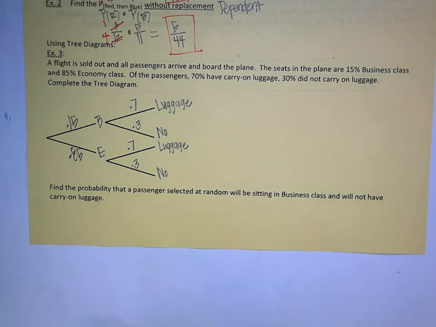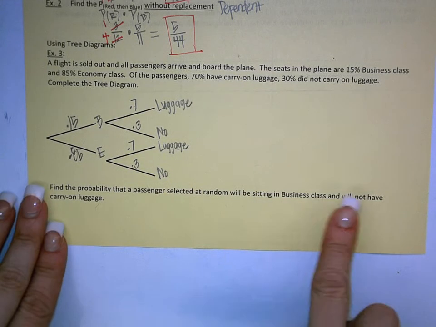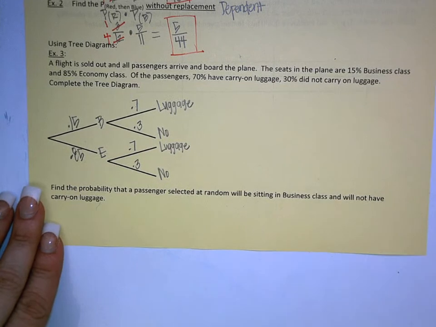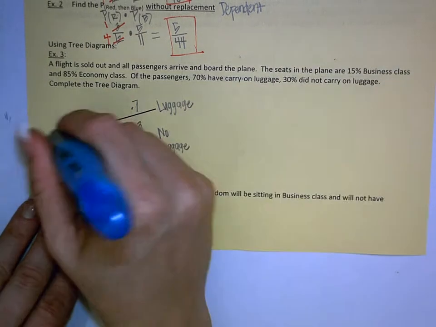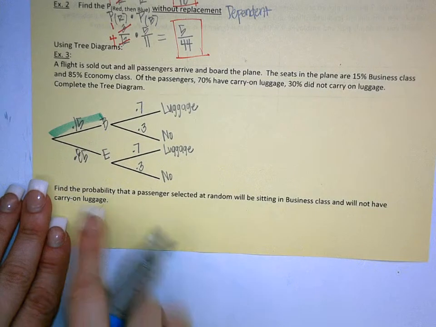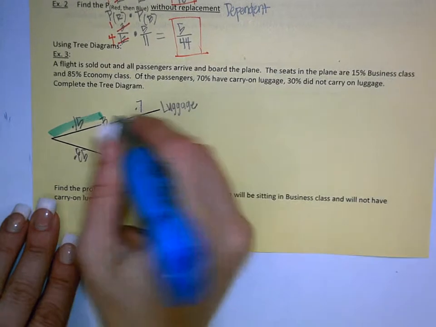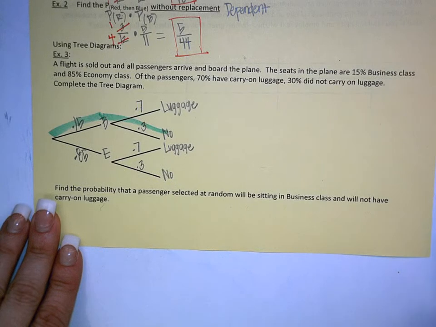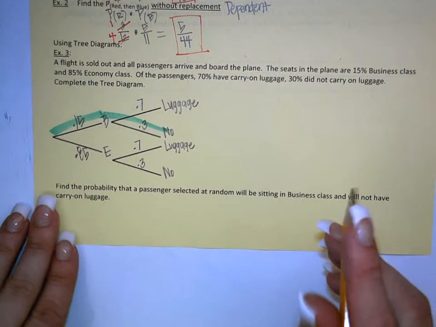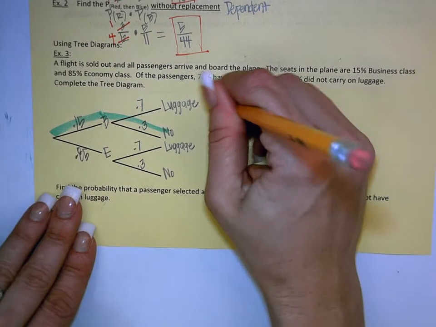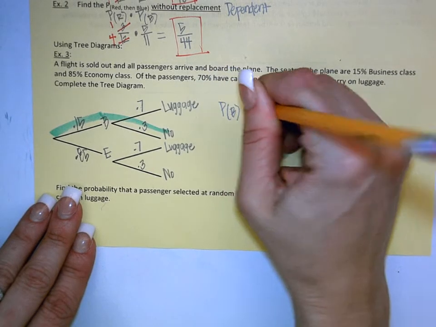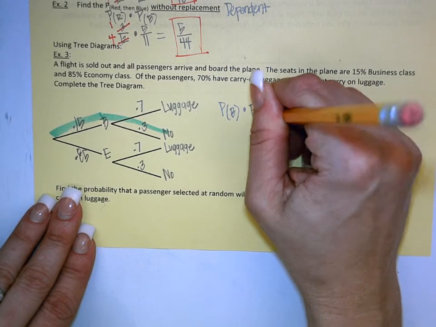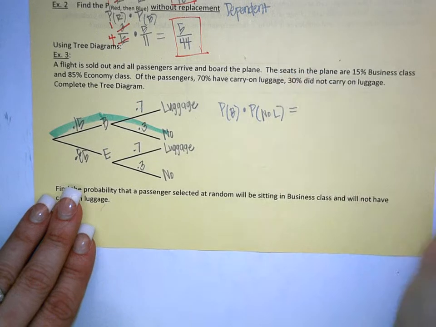We want to find the probability that a passenger selected at random, so they pick one person off the plane, will be sitting in business class and will not have carry-on luggage. So I would take either a highlighter or I would circle the branches. Business class, follow that one. No luggage, not have carry-on luggage, follow that one. Literally, you multiply the two percentages together. So probability of business multiplied by probability of no luggage is equal to, and you're going to multiply.